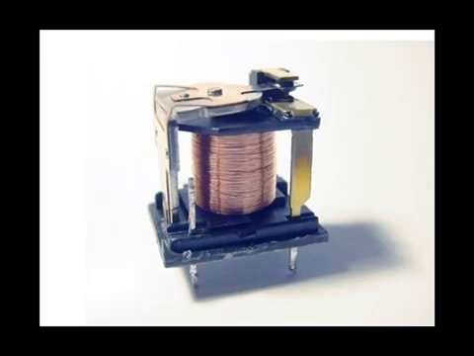In other words, using a switch that supplies, say, 24 volts DC to the coil, so it's a 24 volt DC circuit, but have the contacts switching 480 volts AC and switching heavier contacts to handle much higher currents. So you're basically controlling a high voltage, high current device with a low voltage, low current device.